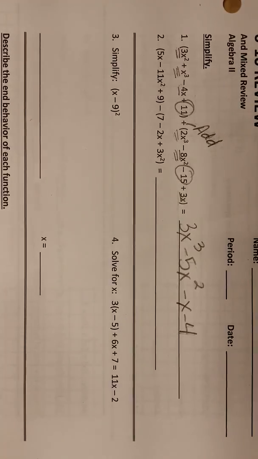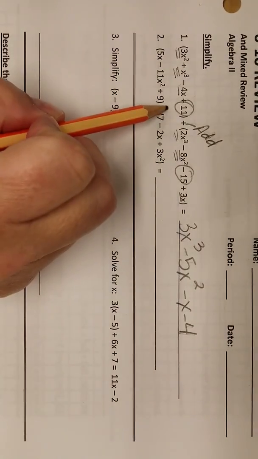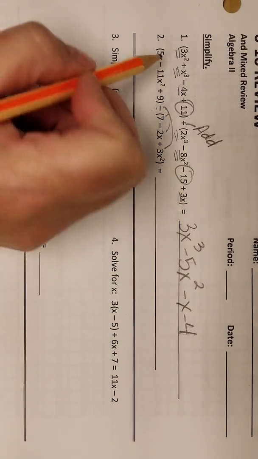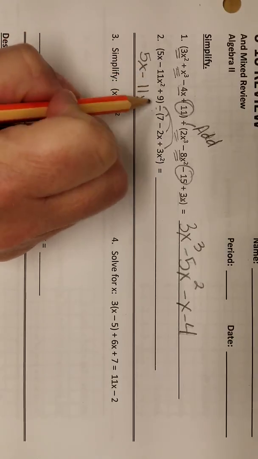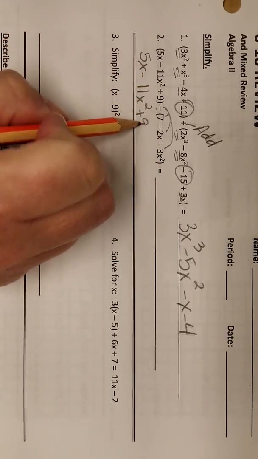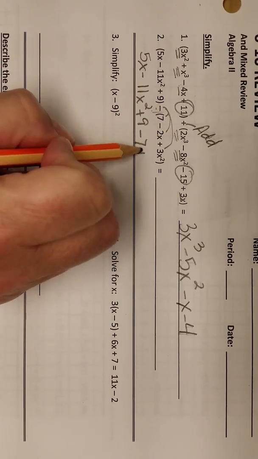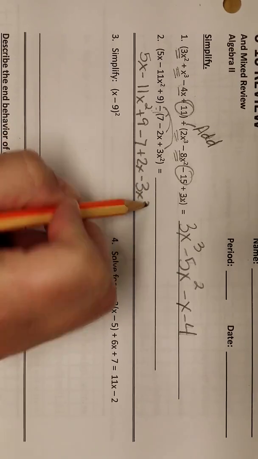The next one we have is subtraction. So it is distributing a negative. So your 5x minus your 11x squared plus 9. Then I distribute a negative 1, so negative 7 plus 2x minus 3x squared.